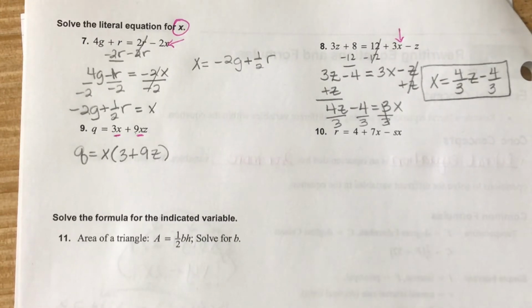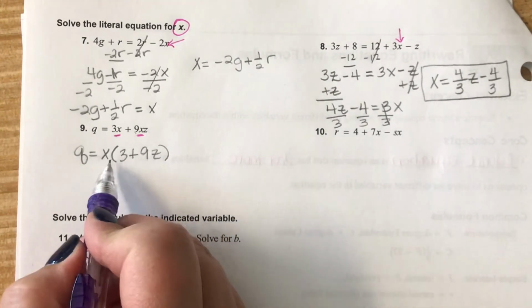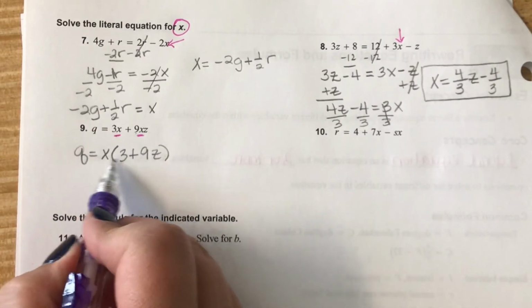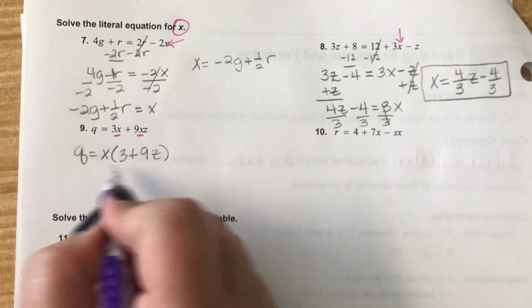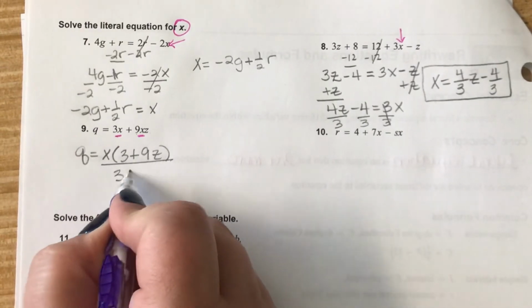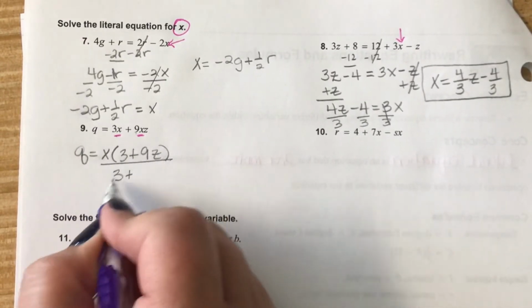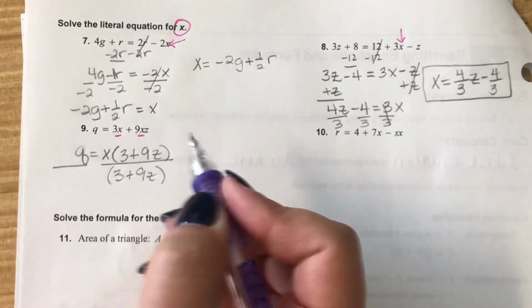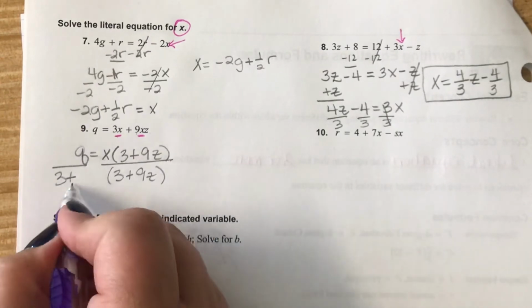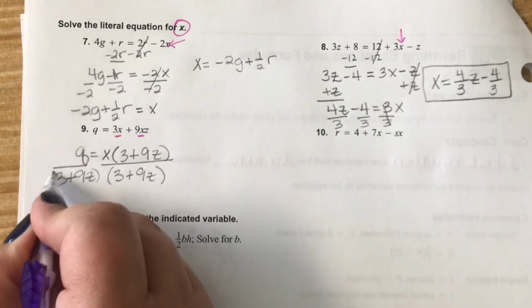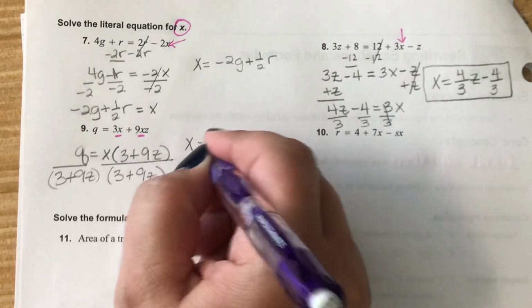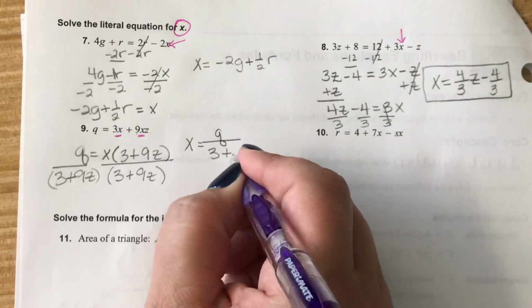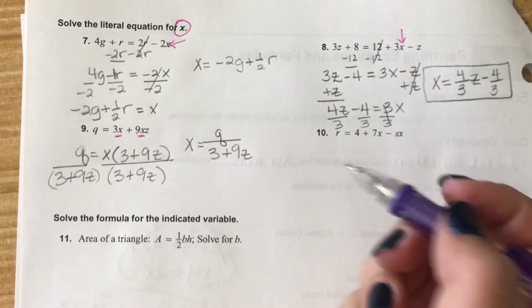Okay? And now that we have rewritten this as a multiplication, instead of it being distributed in, it's factored out here and we're writing it as a multiplication, then we can just do the opposite of that, which is just to divide by that group. So if it's x times all of that, then I'm going to divide by all of that. And if I do it on one side, I have to do it on the other side. Okay, and that leaves me with x equals the q over that 3 plus the 9z. There it is.